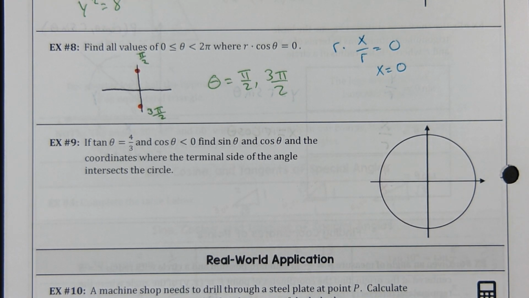Congratulations, you solved your first trig equation. One of many. We're going to do logarithmic, quadratic, trigonometric equations, all kinds of fun stuff. Yeah. I can't wait either. I freaking love trig. Okay. You guys cool with that question?